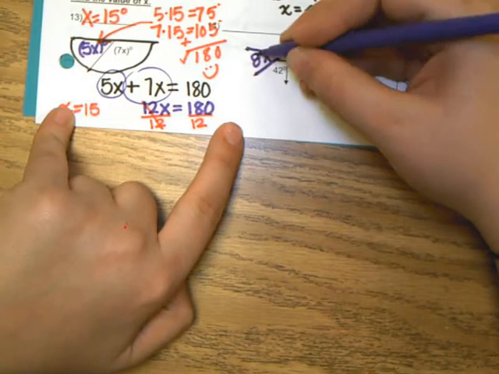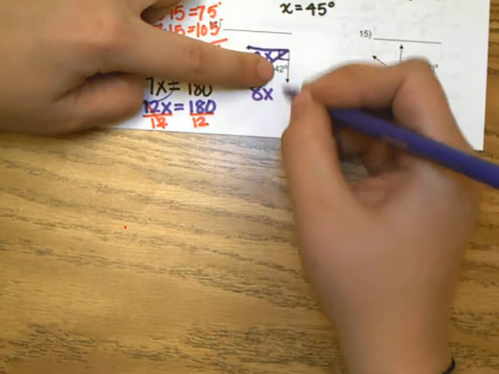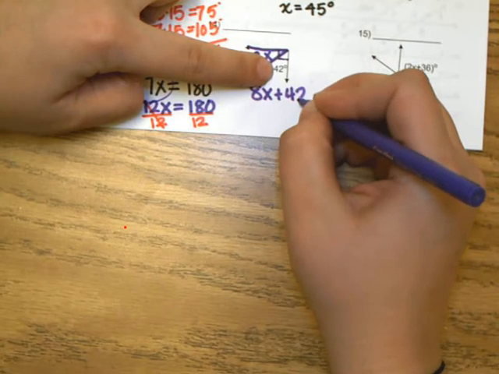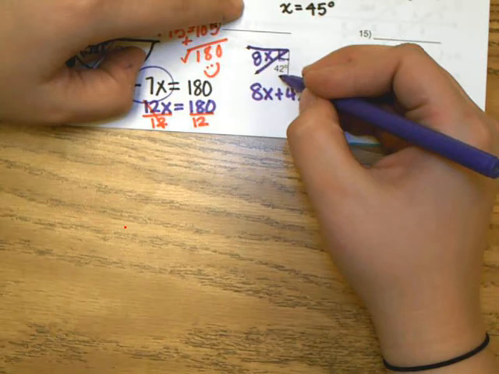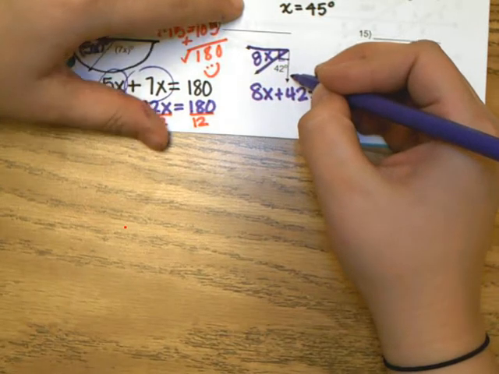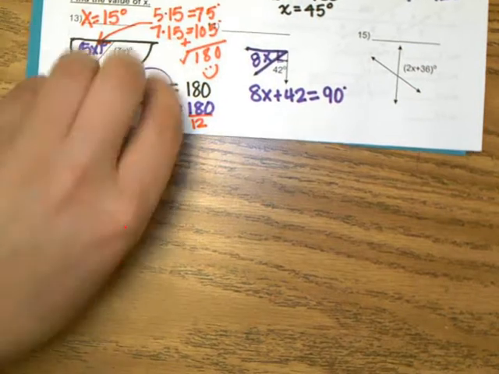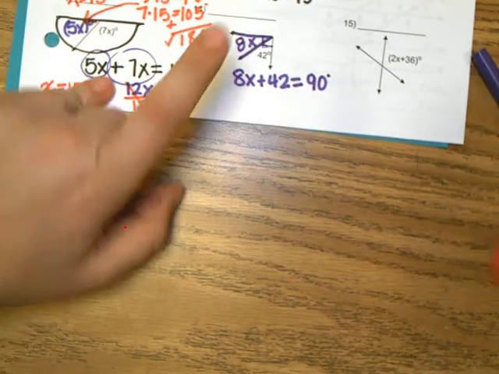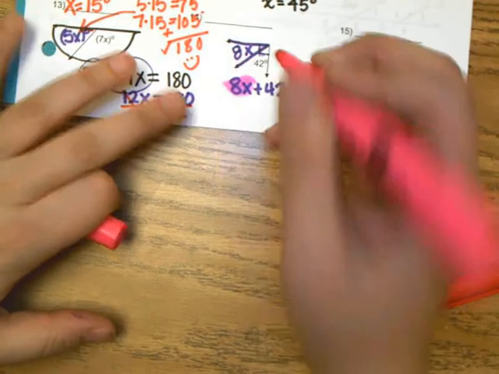Let's go ahead and put 8x there. So that would be given, that this angle right here is 8x. But we should know that this box right here means that together, all together, the 8x plus the 42 equals not a whole circle, but a fourth of one. That means 90 degrees.